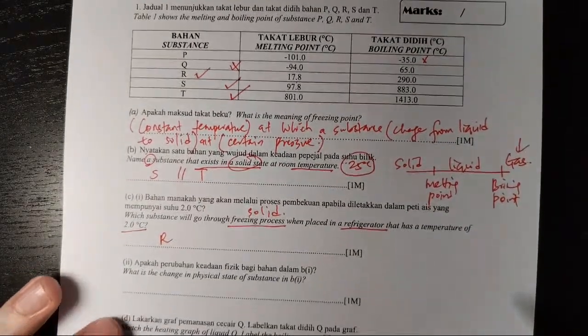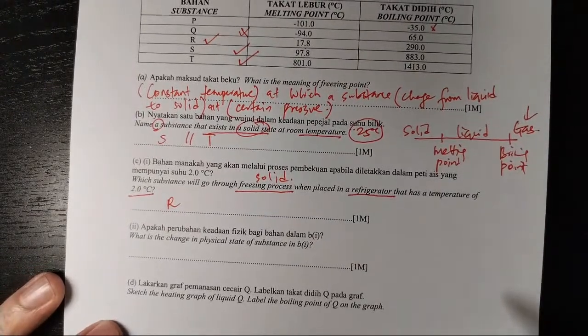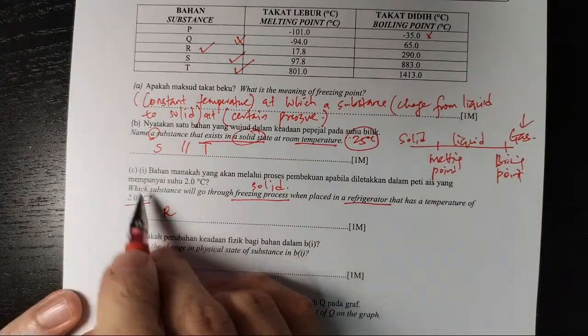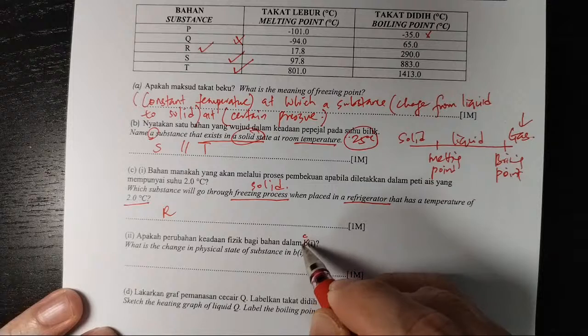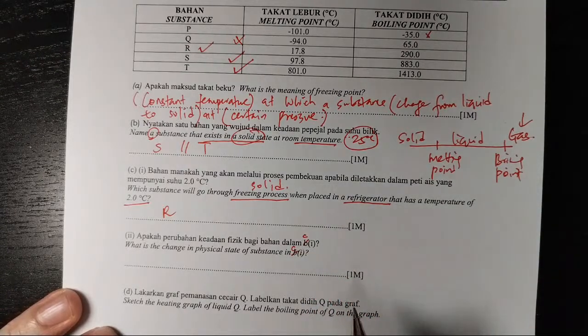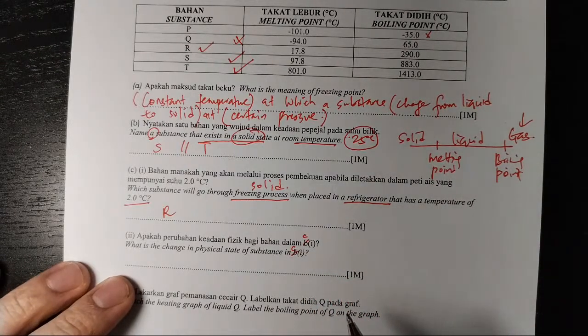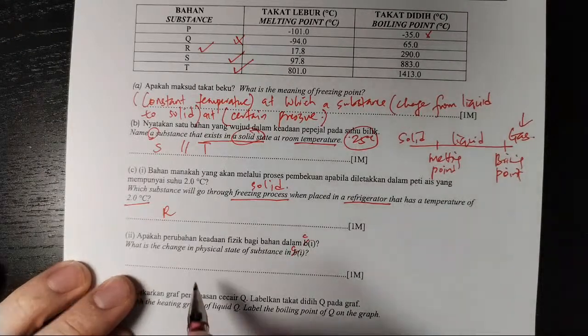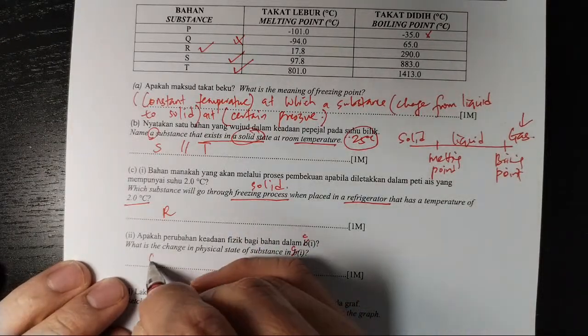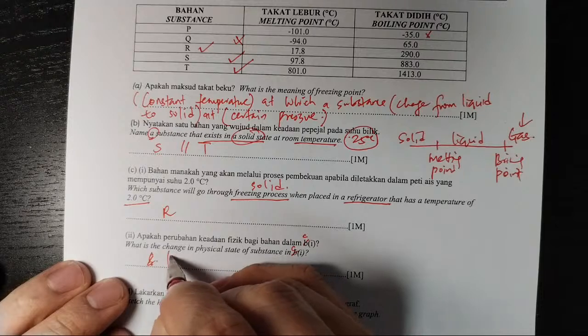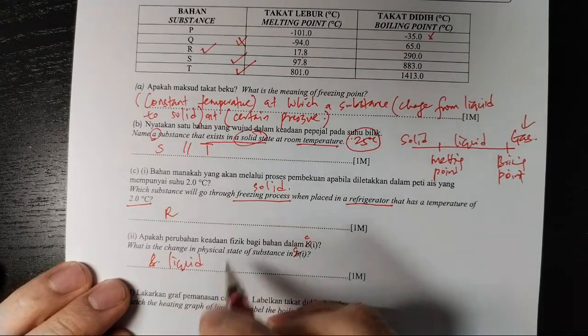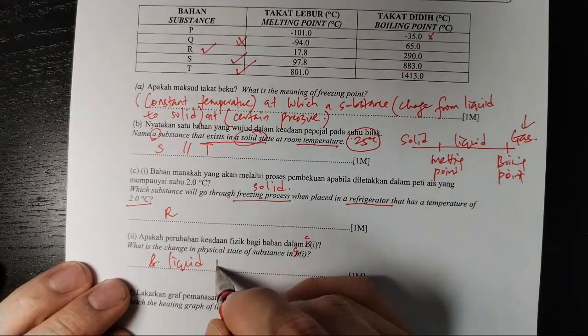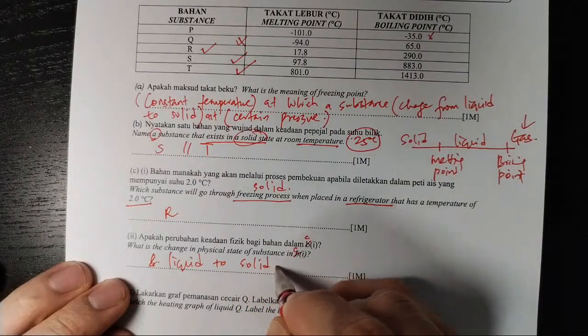Now, what is the change in the physical state? Okay, C1, not B1, sorry. So C1, change in the physical state. Meaning that freezing is from liquid to solid.